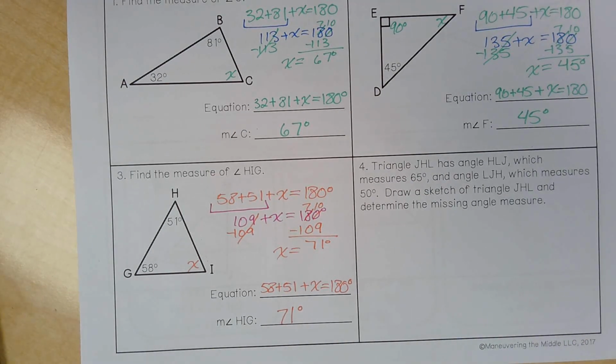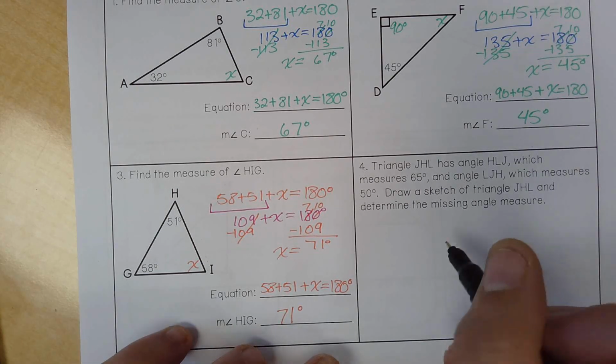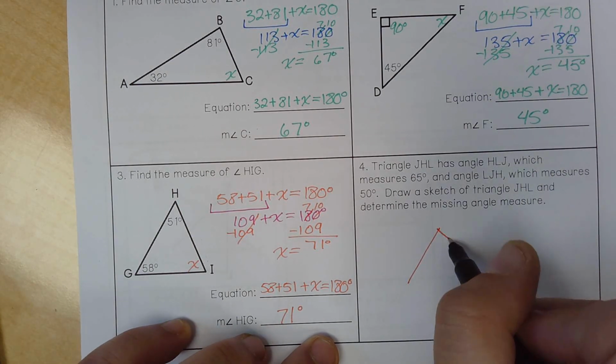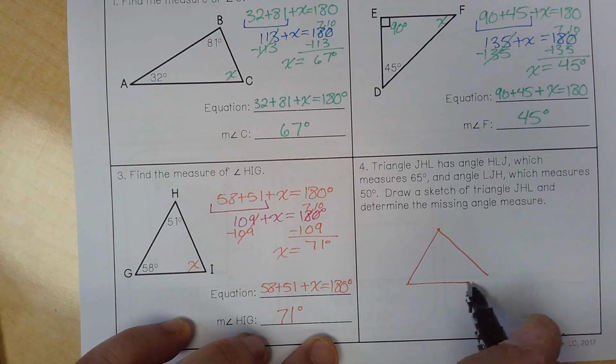Okay, for this very last one, guys, this one's actually not that bad, okay? It says triangle JHL has an angle HLJ, which measures 65 degrees, and angle LJH, which measures 50 degrees. Draw a sketch. So, okay, so basically, they want us to just draw a triangle. It doesn't have to be perfect or to scale. It just has to be a triangle.